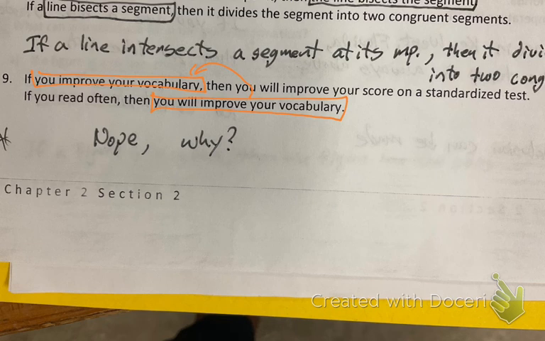On number 14, I put for the hypothesis, if the temperature is always above 32 Fahrenheit, then it's in Key West, Florida. Okay, can we all look at number 14? 14 is probably a difficult one because, remember, your statement has to be true to begin with. So if we put, if the temperature is always above 32 degrees, then you're in Key West.